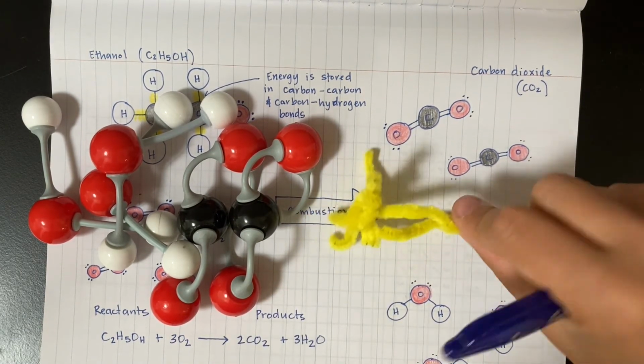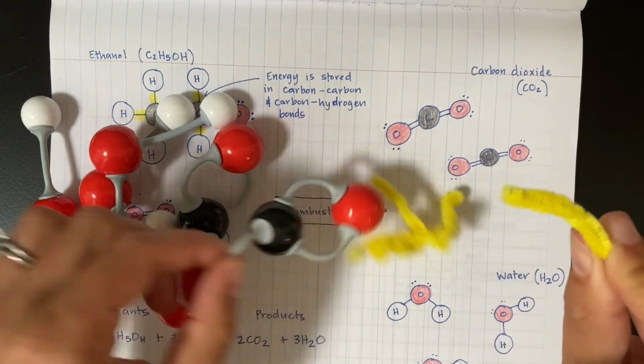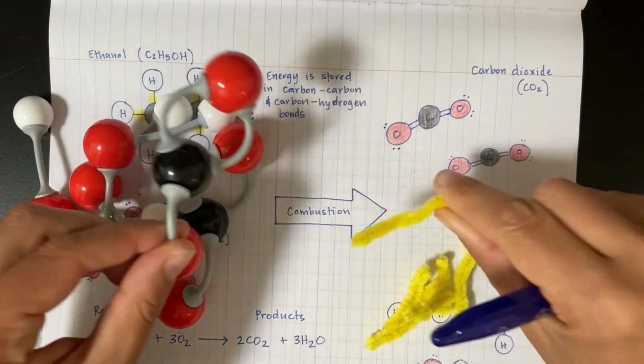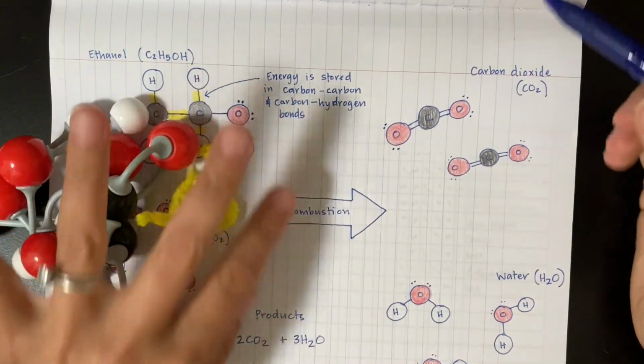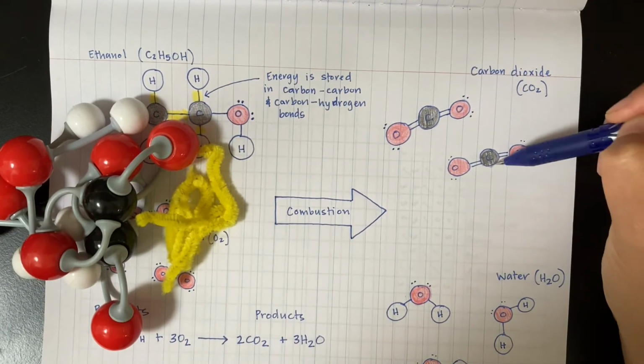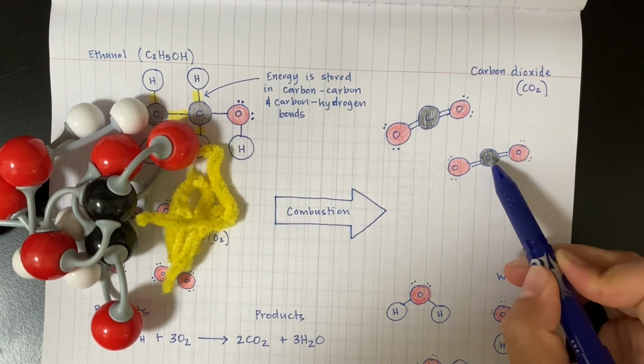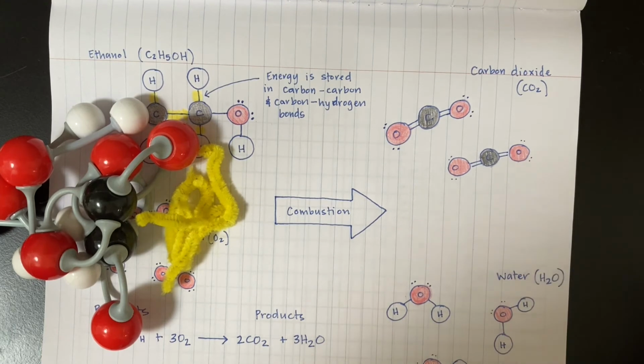Do I need to add these to any of the bonds in my molecules? Well, I don't have any carbon to carbon bonds, and I don't have any carbon to hydrogen bonds in carbon dioxide. And water doesn't have any carbon, so there can't possibly be any carbon to carbon or carbon to hydrogen bonds in the water as well.